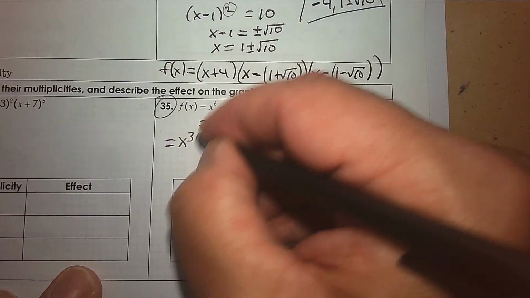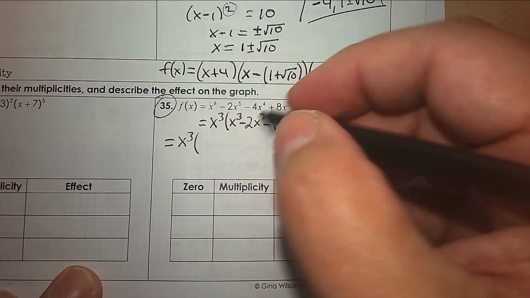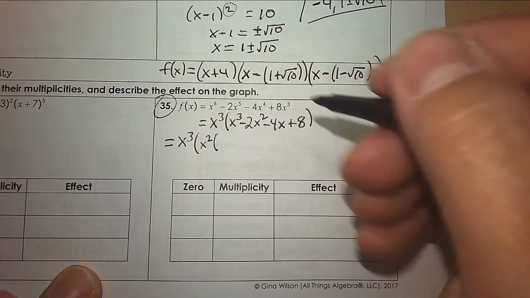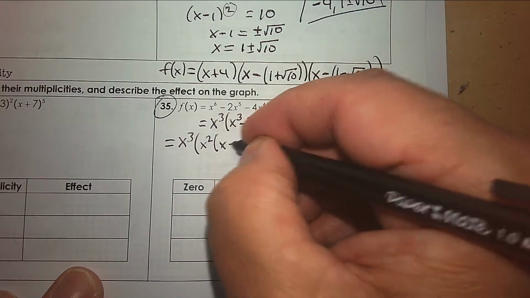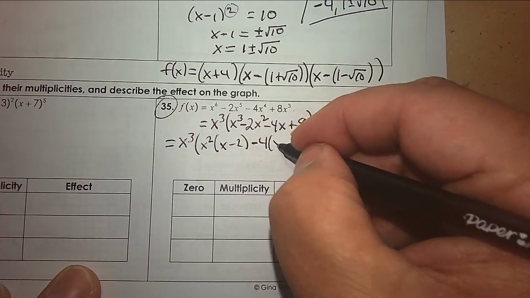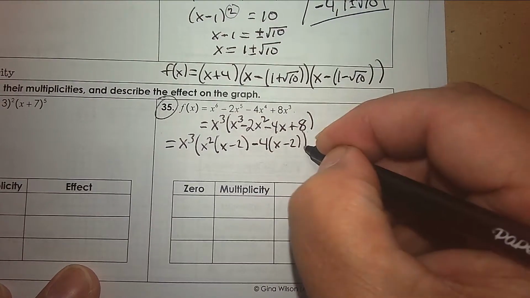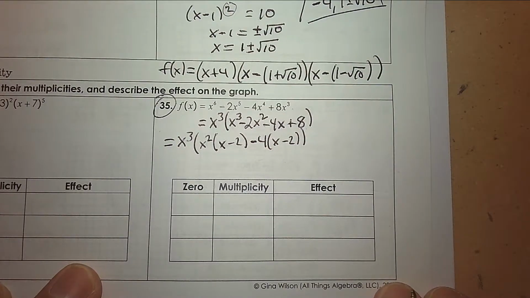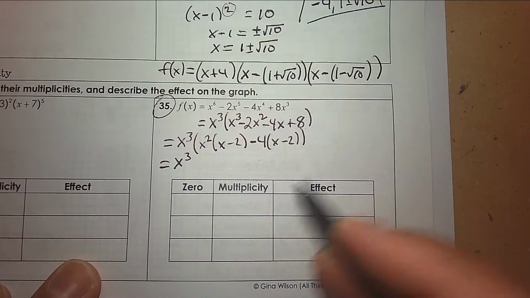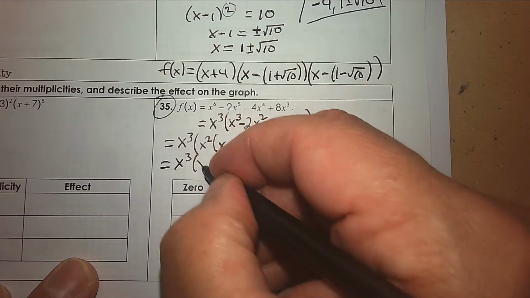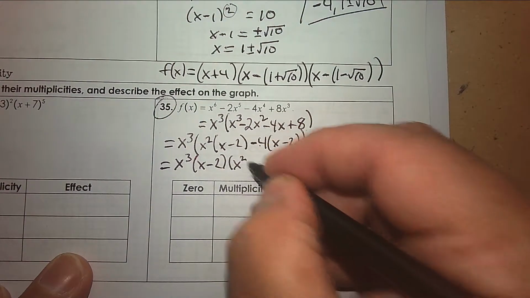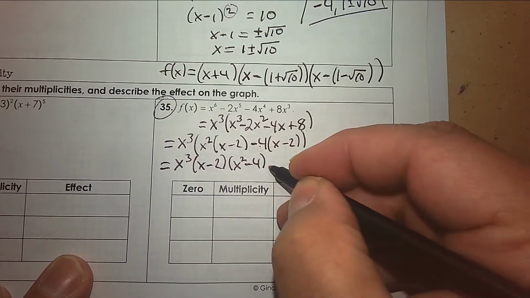So if I look at the first two, what do they have in common? An x squared. And what's left over is x minus 2. The next two, they have a negative 4. And I have x minus 2. So I have an x cubed. One factor they share is x minus 2. And what's left over is x squared subtract 4.